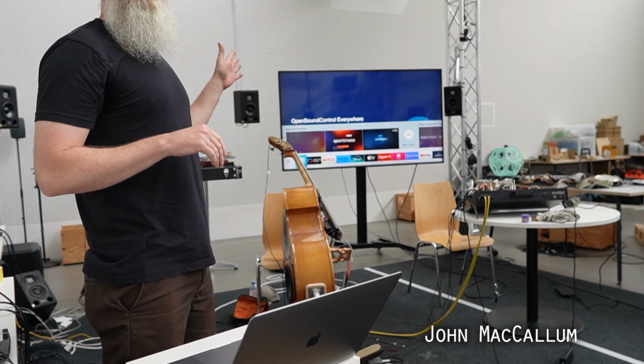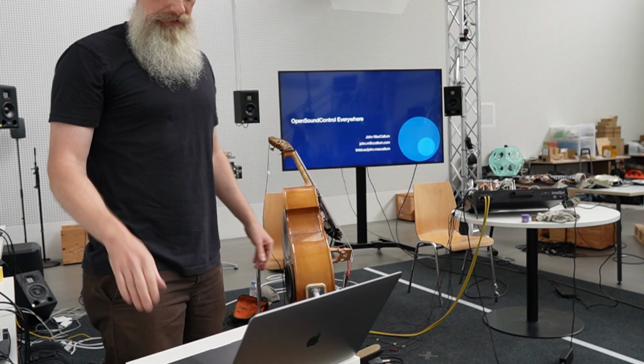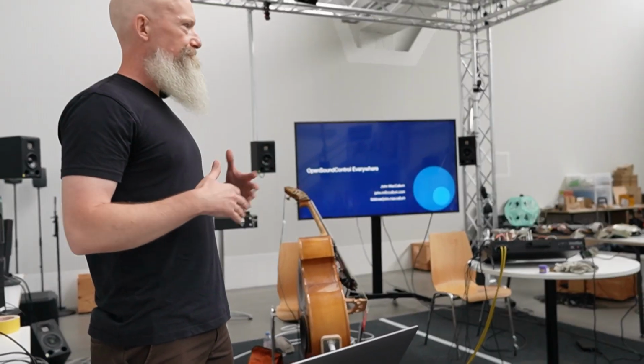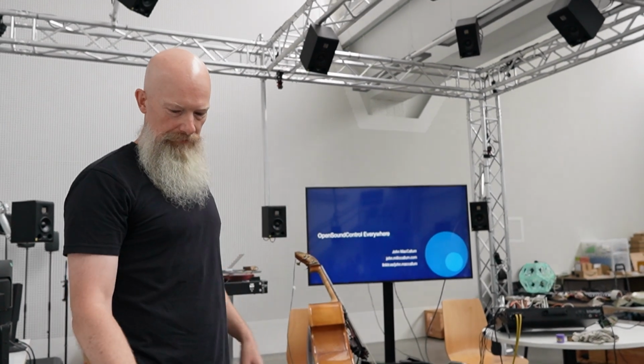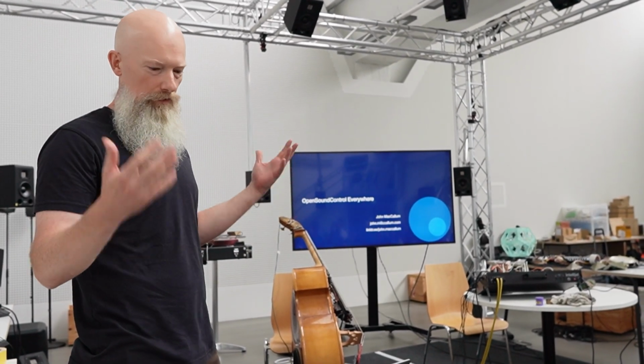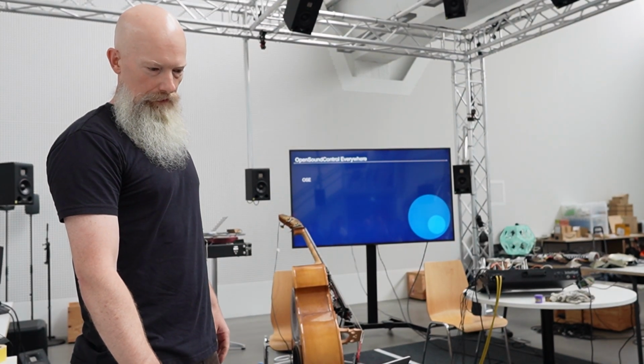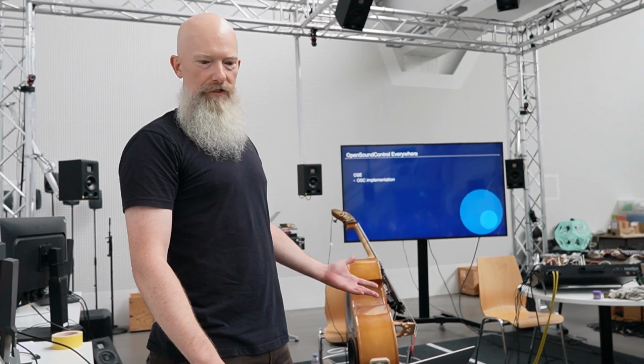So this is OpenSoundControl everywhere, which is either the problem or the solution. I don't know. So I want to present a sort of preview of a system that I've been working on for a few years now, kind of as a passion project that I'm trying to get out in the world, called OSA. OSA is an OSC implementation.